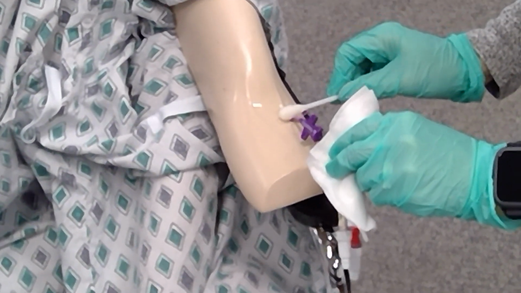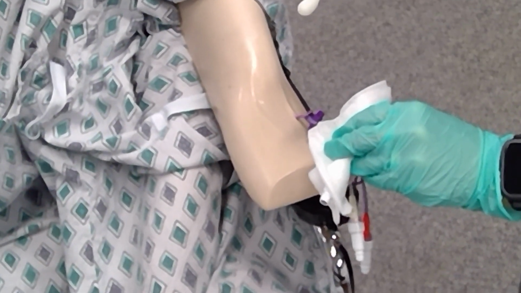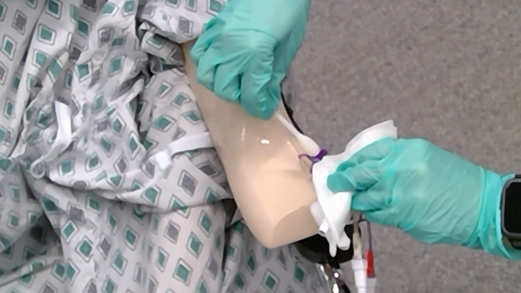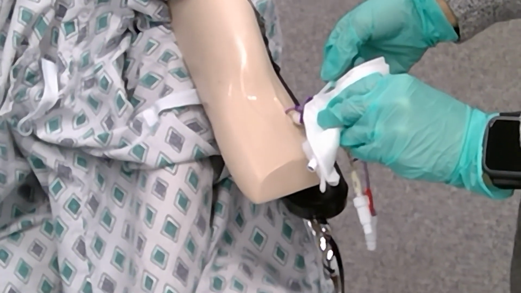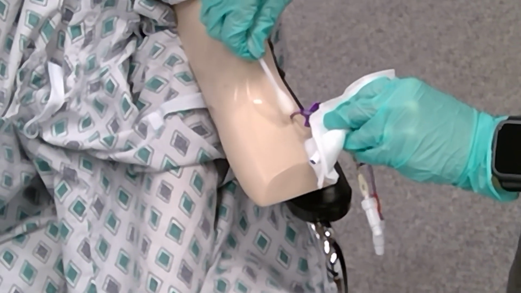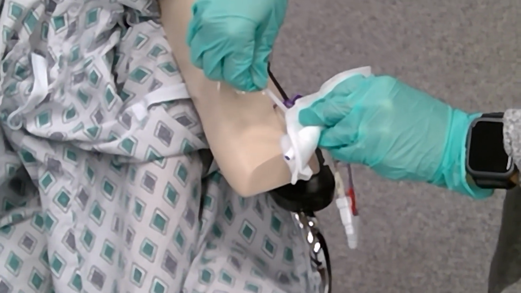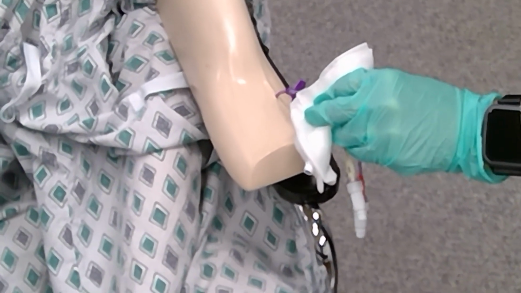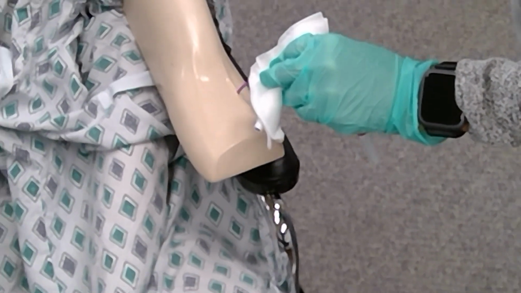So I'm going up the line with one pass, and then I twist the alcohol swab and go to the side. Twist the alcohol swab to the other side. Twist the alcohol swab and go to the last side. Everything that's going to be underneath this dressing needs to be cleaned. And I'm going to toss that in the trash.